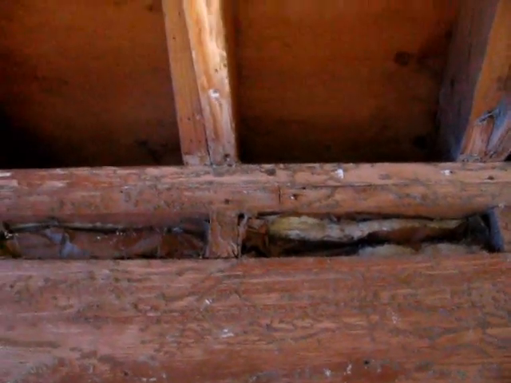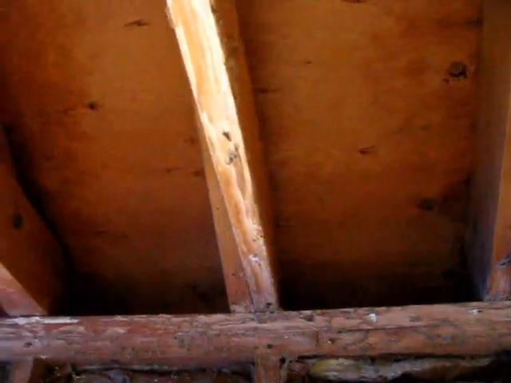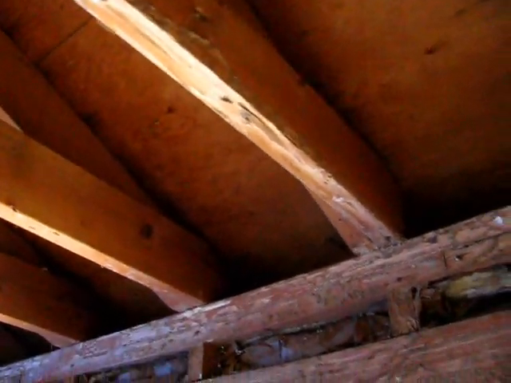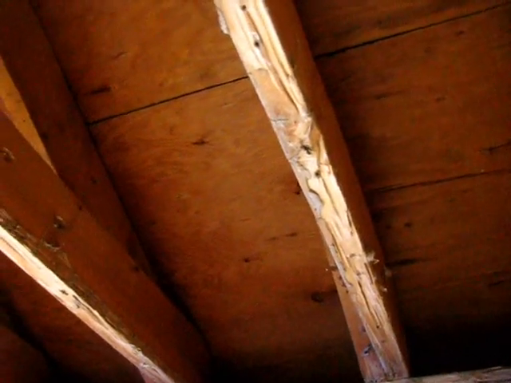And those termites even continued out on the ceiling rafters. You can see damage on the ceiling rafter there. Certainly damage to the ceiling rafter here. Continues out probably about 5-6 feet.